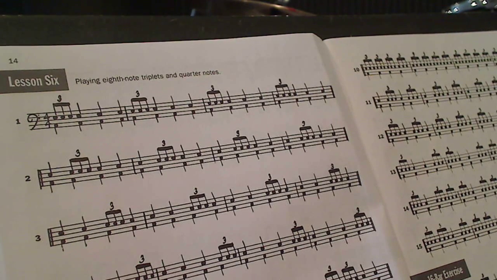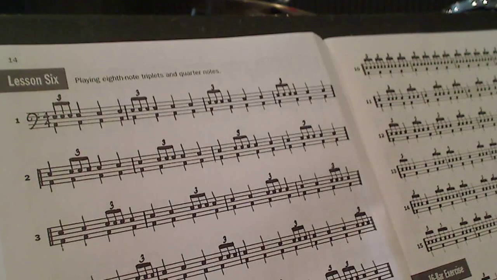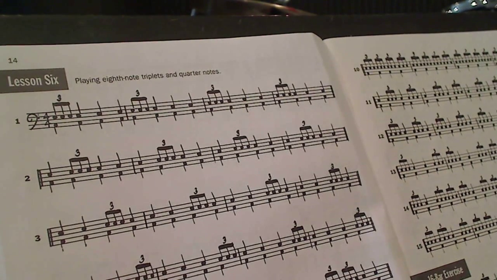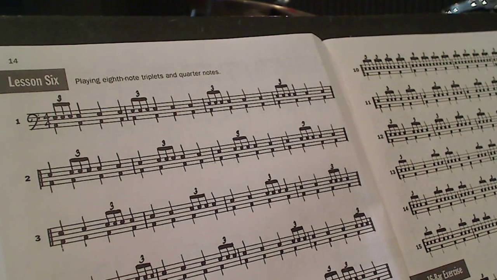I am making this video to demonstrate my approach to teaching triplets, 8th note triplets and 16th note triplets. This video by no means is to discredit or bash no one. This is simply my approach and my standards.